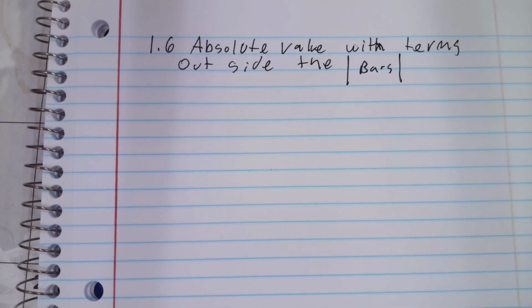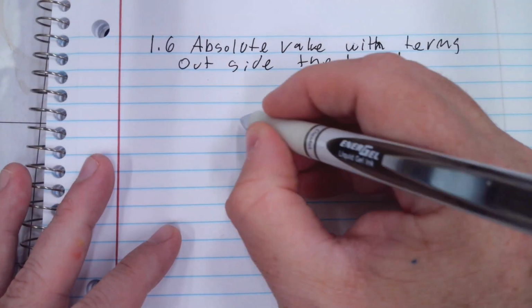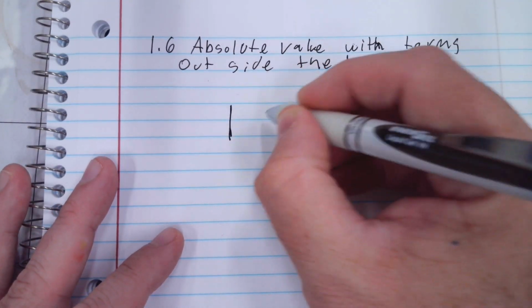And this is kind of a hard concept just because it's different. So I'm not going to make it super difficult. So this is absolute value with terms outside the bars. So I'm going to give you an example of what I'm talking about. I'm going to give you an easy example. Okay?